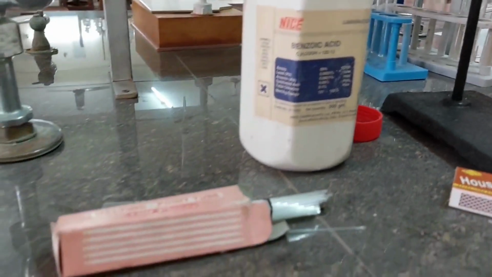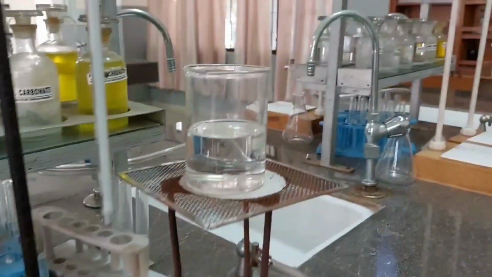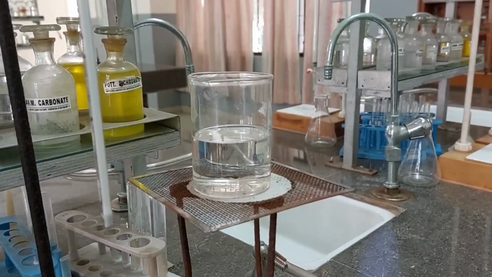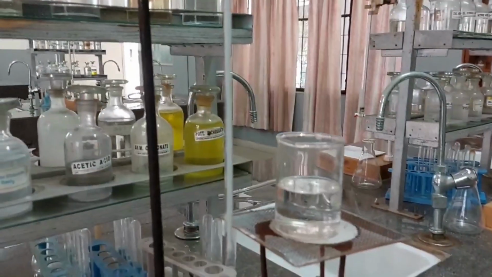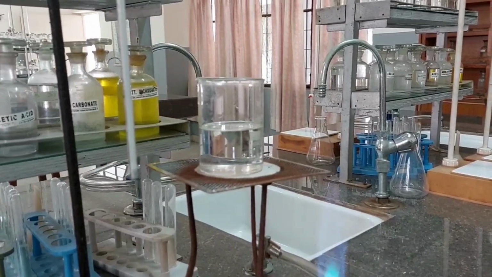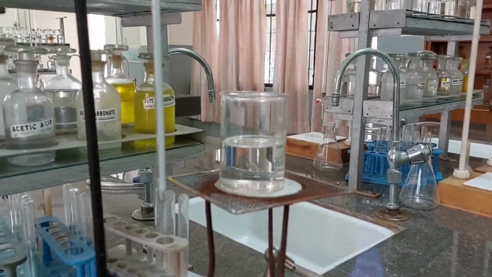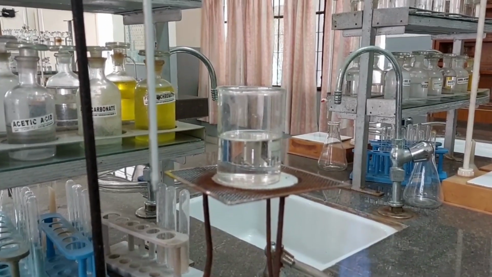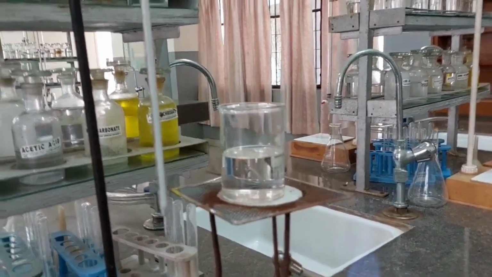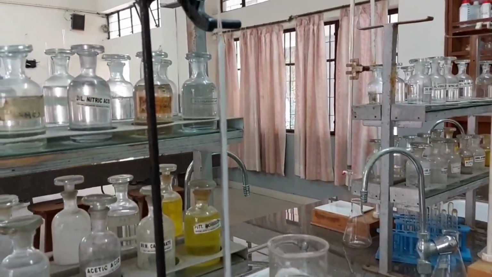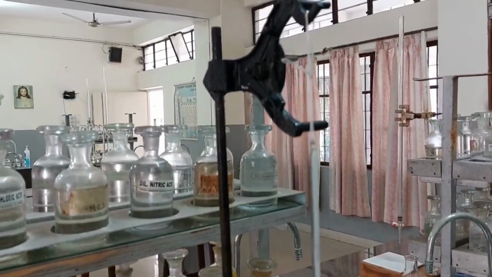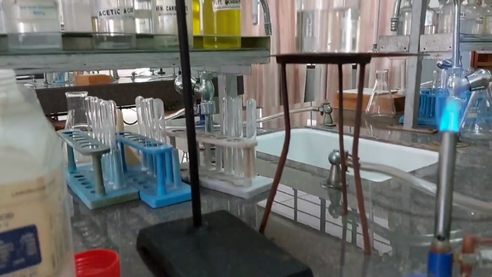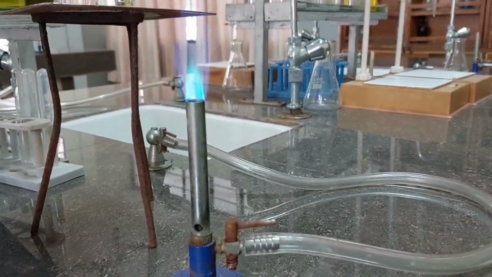For this we are going to use the apparatus, capillary tubes, concentrated sulfuric acid bath. We can use liquid paraffin or concentrated sulfuric acid. The liquid to be used for this purpose should have high boiling point so that its temperature can be raised without boiling of the liquid. Here I am going to use a thermometer, a stand, a clamp. This thermometer can read up to 360 degrees C, and then this is a Bunsen flame.